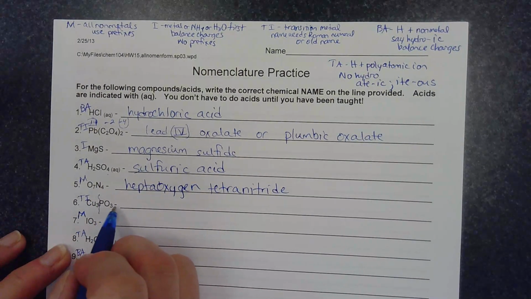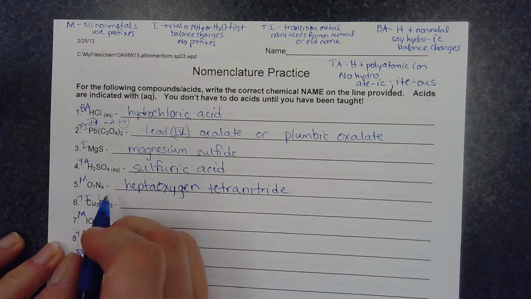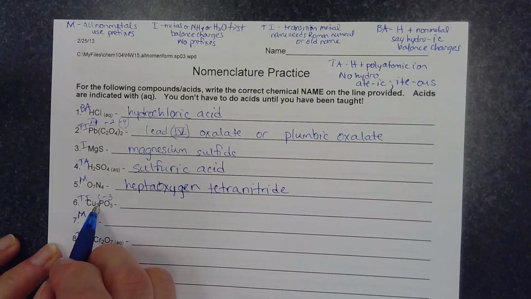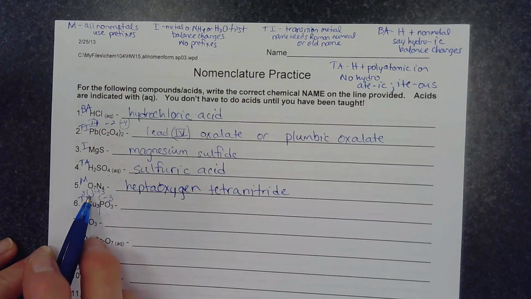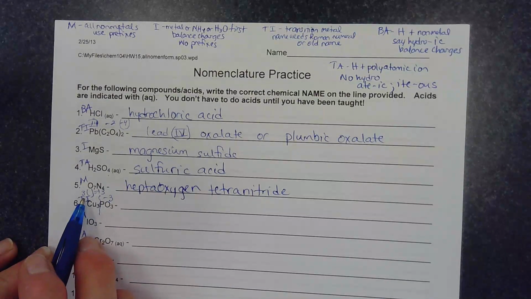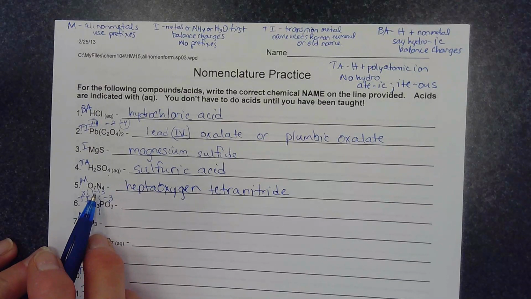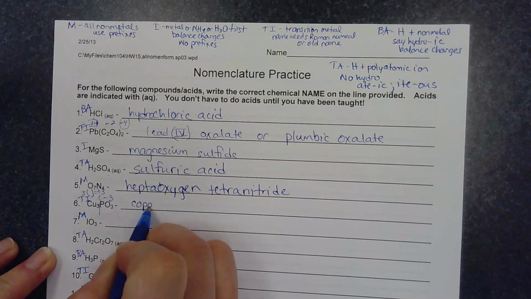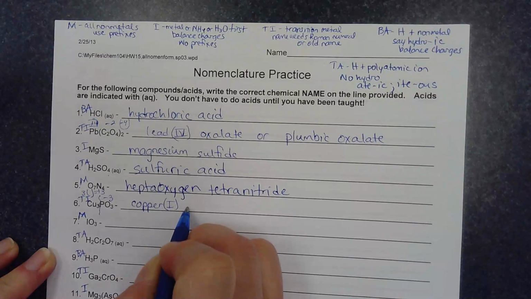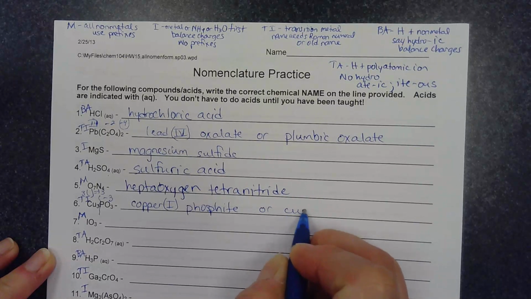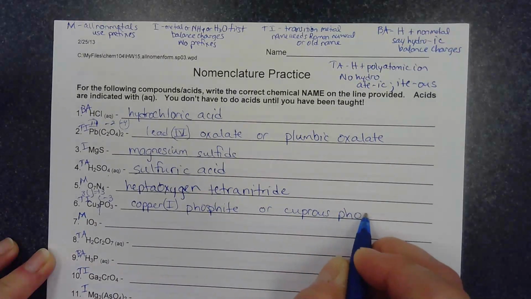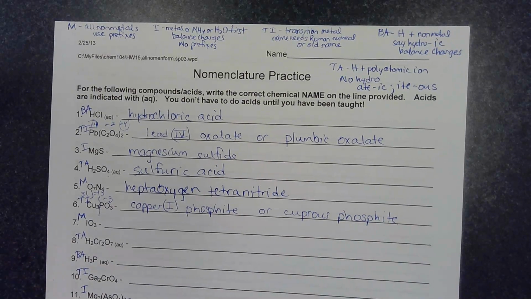What is PO3? Phosphite. What charge does phosphite have? -3. We have 3 times something that must equal positive 3. What must that something be? Plus 1. The charge must be plus 1 because plus 1 times 3 is positive 3. So what's the name? Copper 1 phosphite. Very good. Copper 1 phosphite, or what's the other name? Cuprous phosphite. Yes or no?